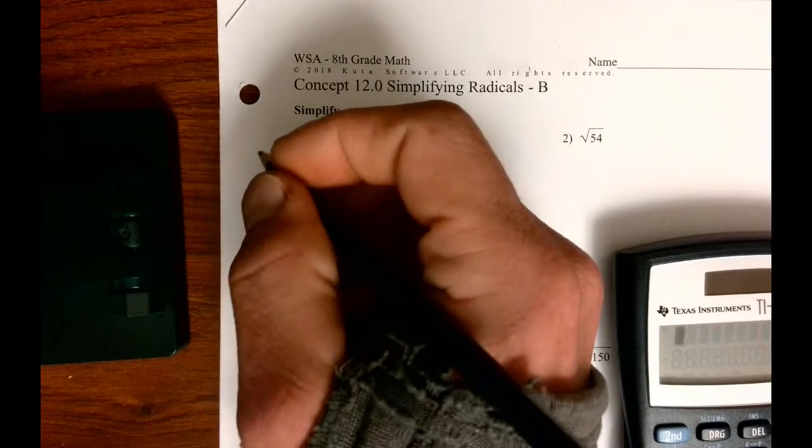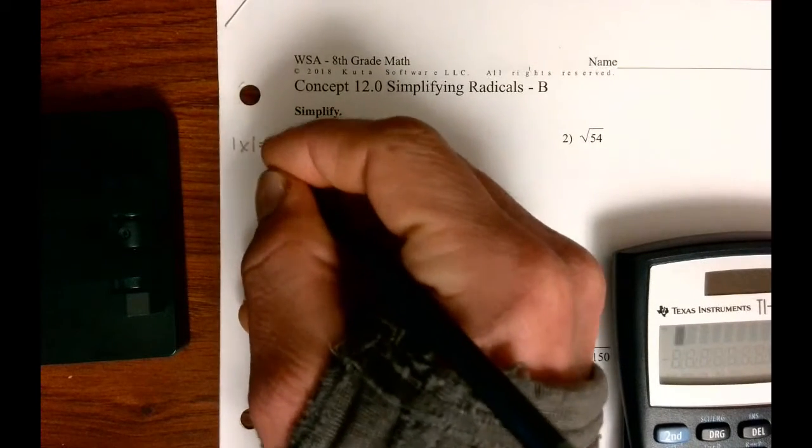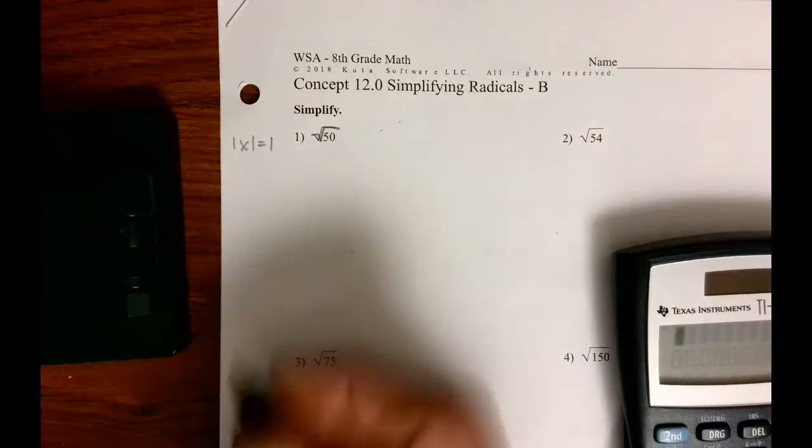Okay? Now, I need to remember what the perfect squares are, right? 1 times 1 equals 1, so that's a perfect square. And 2 times 2 equals 4, so 4 is a perfect square. And 3 times 3 equals 9, and so on and so forth. Okay, whole numbers times themselves. What is the product? Those are the perfect squares.